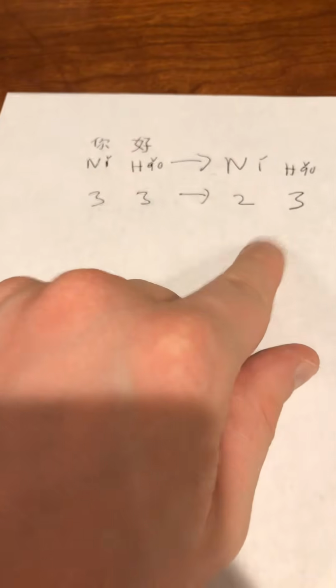Anyway, there are other tone changing rules in Chinese as well, which I will probably address at another time. But this is the one to be aware of for today. So, two third tones back to back: the first third tone becomes second tone. So, ni hao becomes ni hao. Just note that tone changing rule. The third tone in ni turns into second tone ni, and so ni hao becomes ni hao.